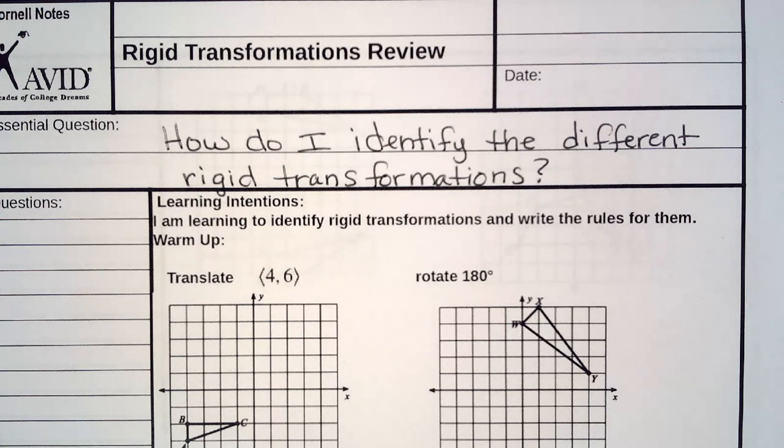Today we are reviewing the different types of rigid transformations. There are three types that we have looked at and studied. The first is translations, which you'd call a slide. You're just picking the figure up and sliding it around. The second is rotations, and then the third one is reflections.